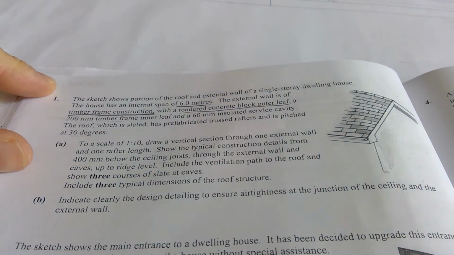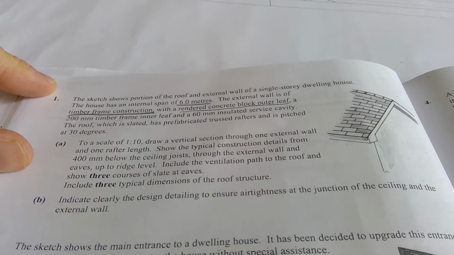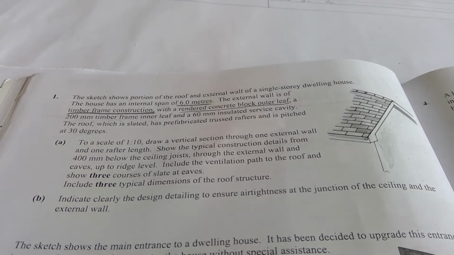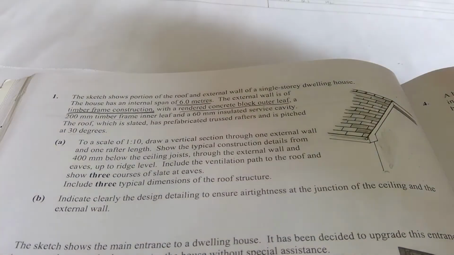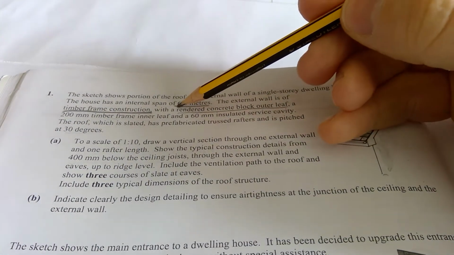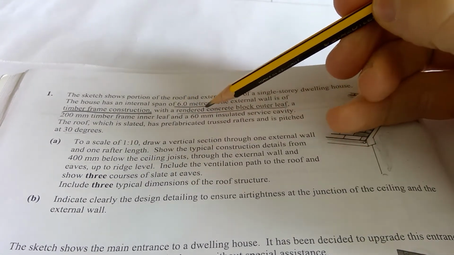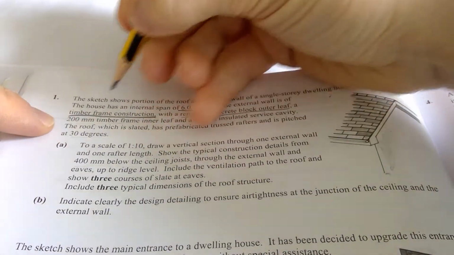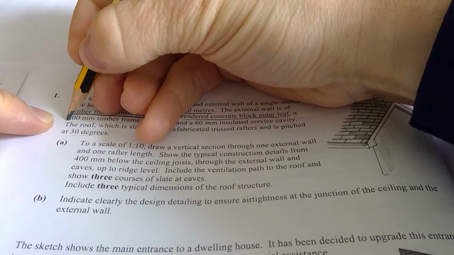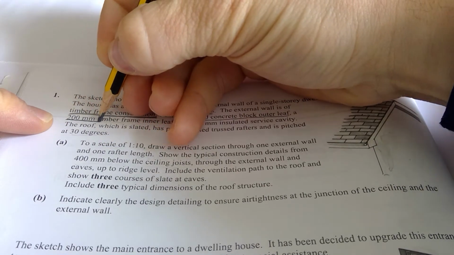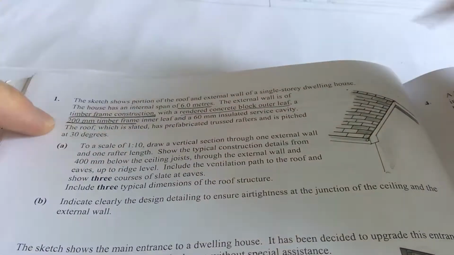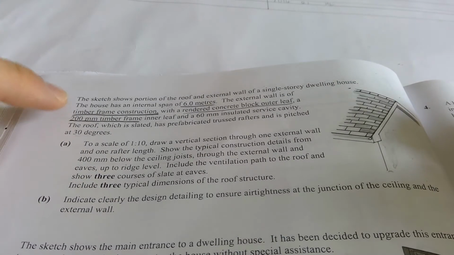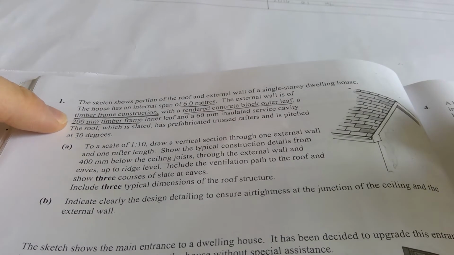So timber frame construction, we've drawn several of those over the years. We should know roughly the layout of a timber frame wall. Rendered basically just means an external plaster. There's plaster on the outside of the house. A 200mm frame. Now most of the timber frames we've drawn have a 150mm frame. Alright, it's a 200mm frame, so it's quite a big timber frame house, so it's going to be quite a bit of thermal mass on that.